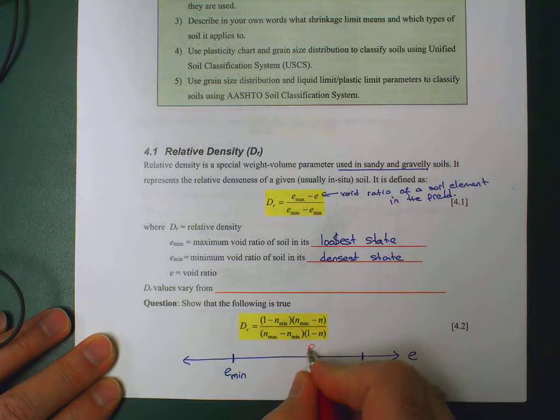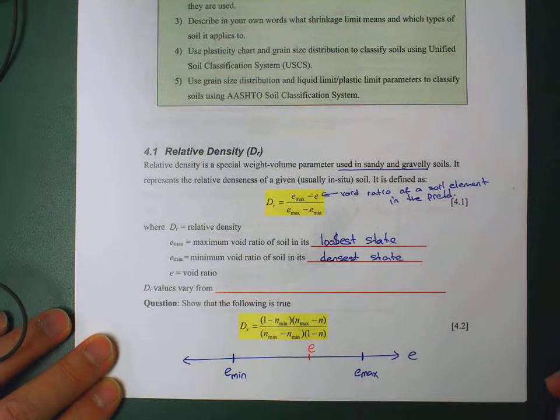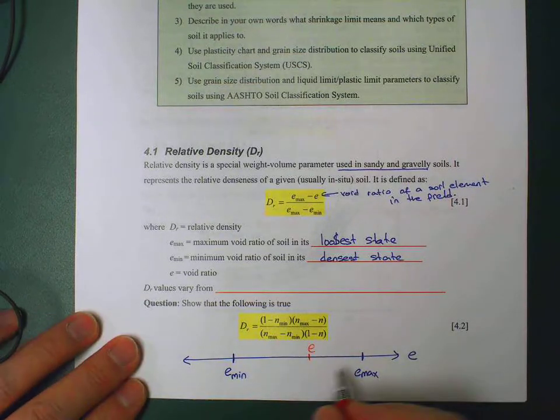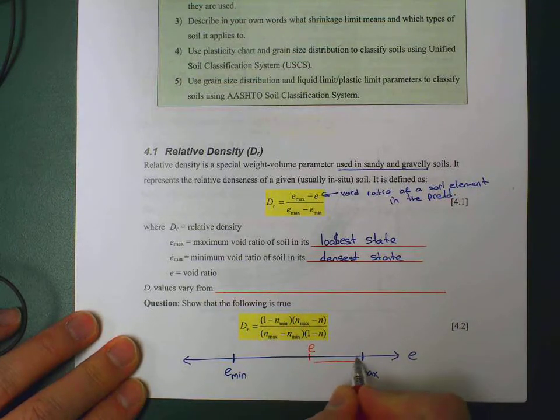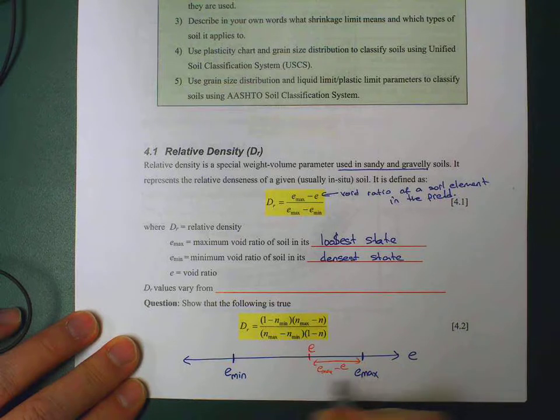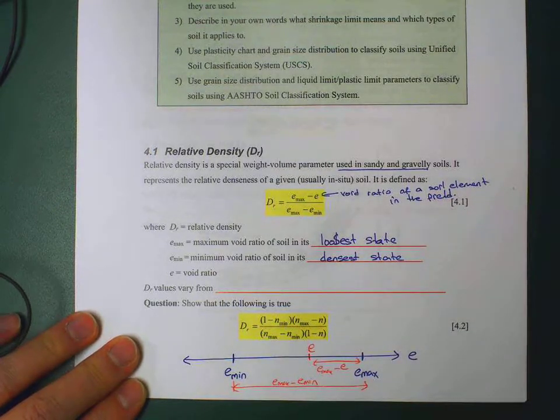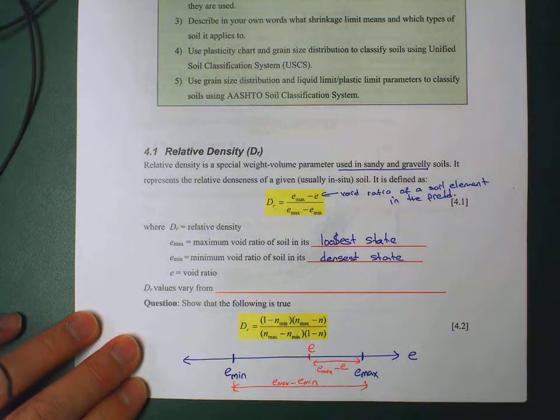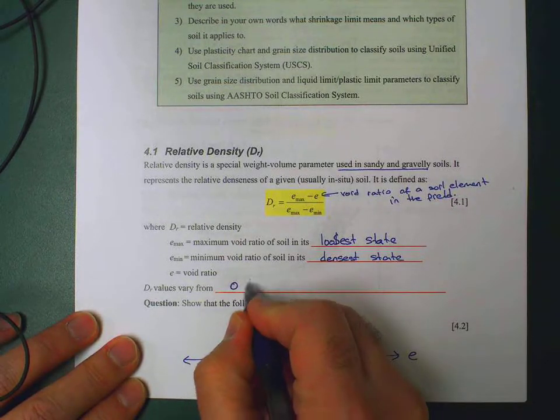Let's say this is the in situ condition, whatever the e is. So if you look at the formula, this difference is e max minus e, divided by the total difference, which is e max minus e min. So this is like a percent density kind of a thing. So Dr varies, obviously, from 0 to 1.